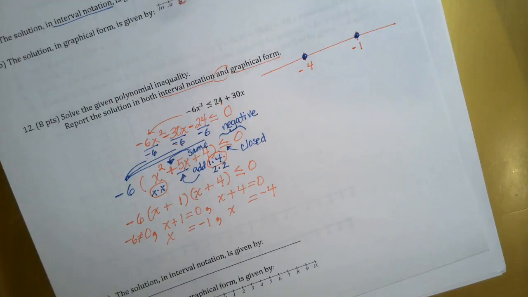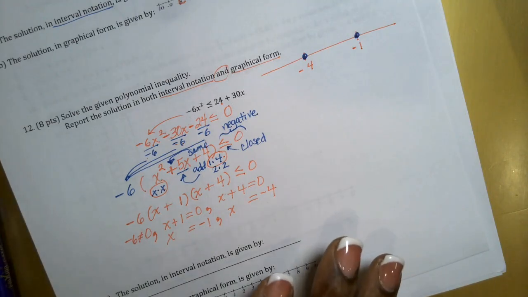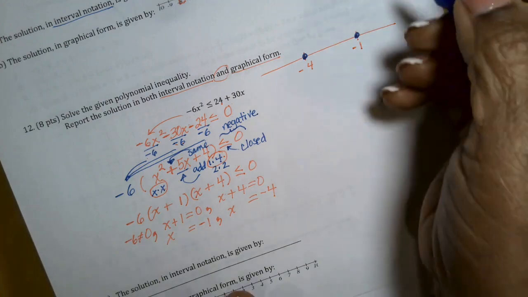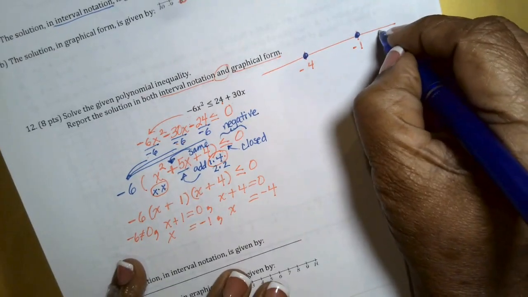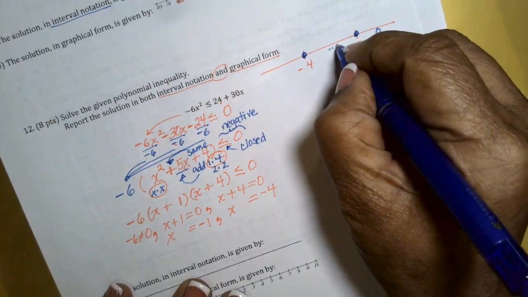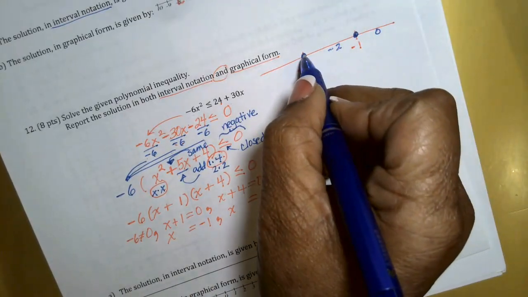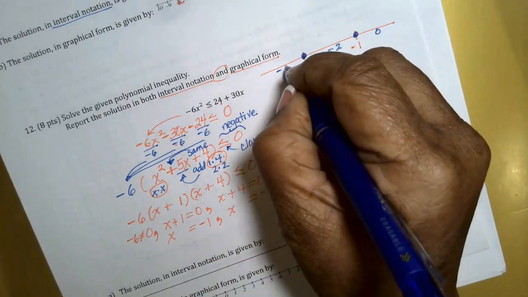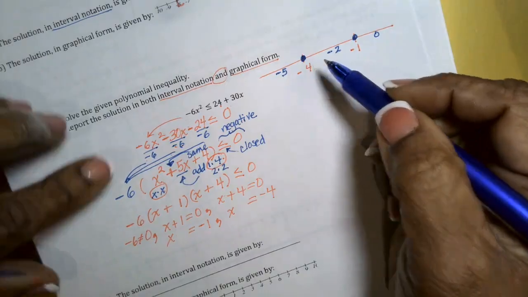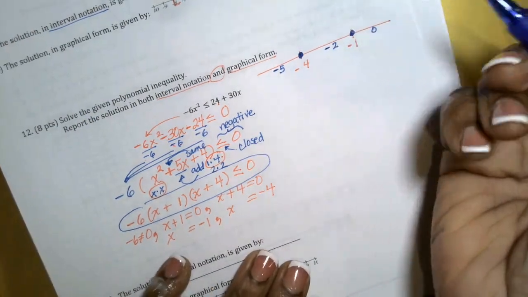So now, we have to test the regions between -4 and -1, and beyond -4 and -1. To the right of -1, I'll find a 0 and test it. Between the two endpoints, I'm going to choose -2. And to the left of -4, I'm going to choose -5. Okay, so let's get started. I am going to use this factored form here to test everything.